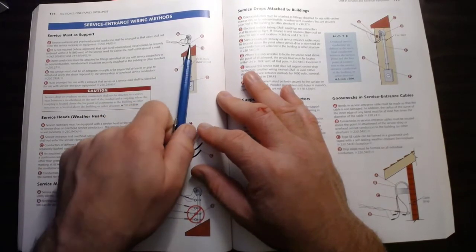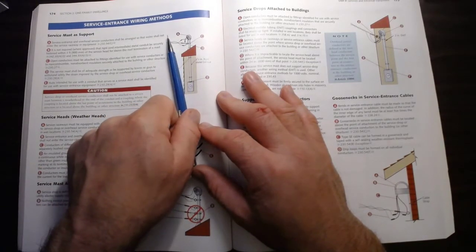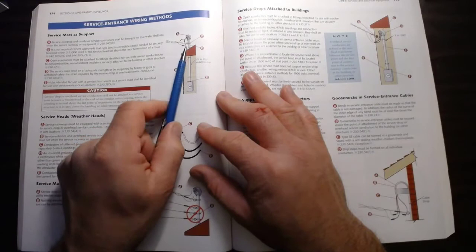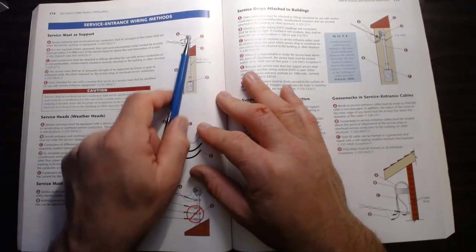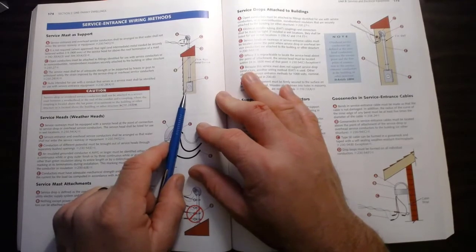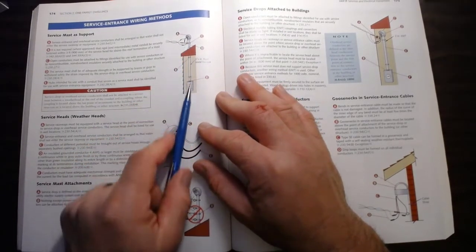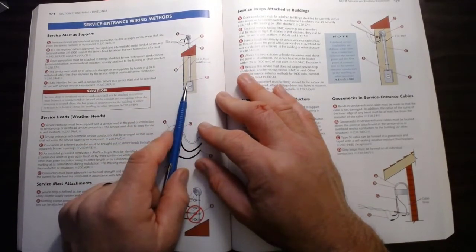So we have to think about what this conduit is going to do. And so using galvanized rigid conduit is going to be the best option. And I would stick with using the best option. Cost-wise, this is not much different with IMC type conduit or intermediate rigid conduit.